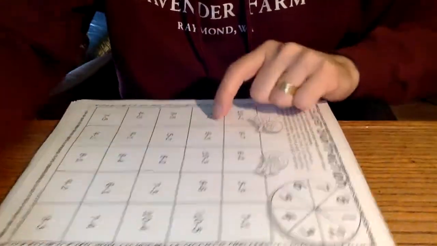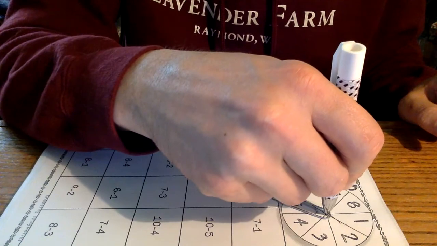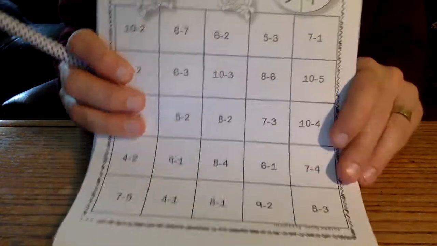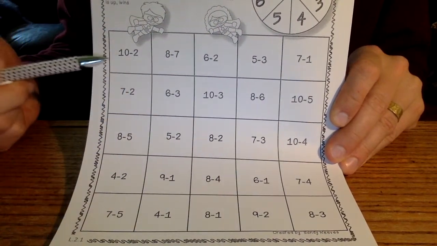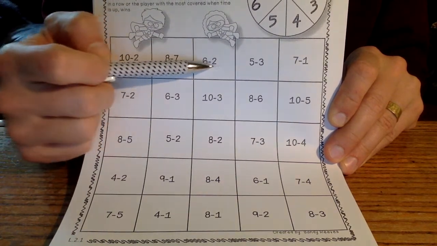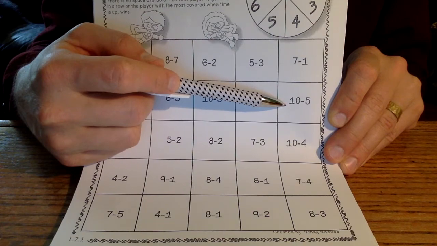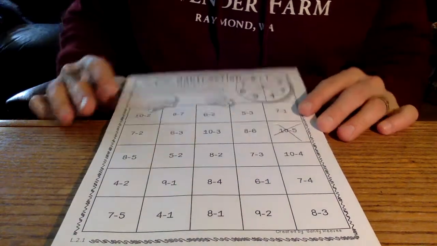Okay, so I'm going to do that on mine here. Let's see if you can see it. Okay, so I'm going to put my paper clip here, use my pen, and then flick it. 5. Landed on 5. Then your job is to go through and find an equation that equals 5. So start here. 10 minus 2. Does that equal 5? Nope. 8 minus 7? Nope. 6 minus 2? Nope. 5 minus 3? No. 7 minus 1? 10 minus 5? Yes. Okay. So I'm just going to cross that one off.